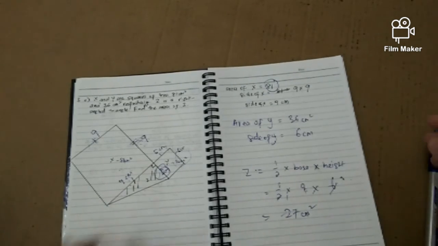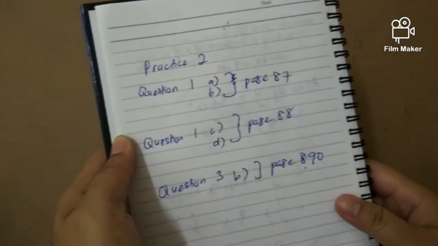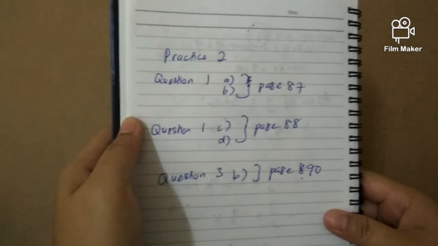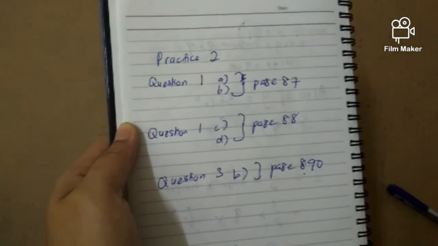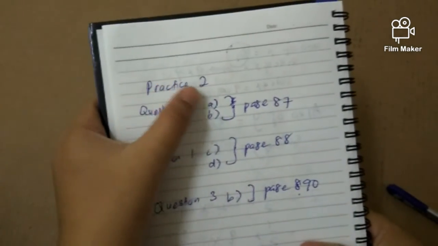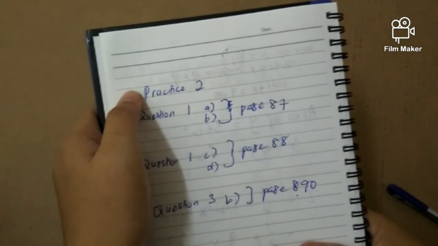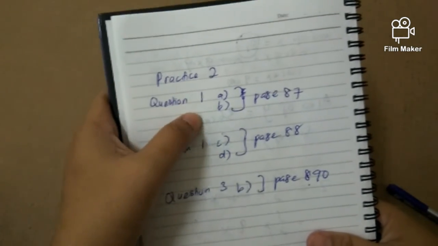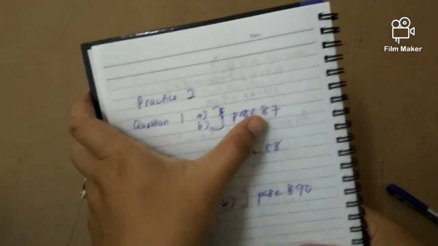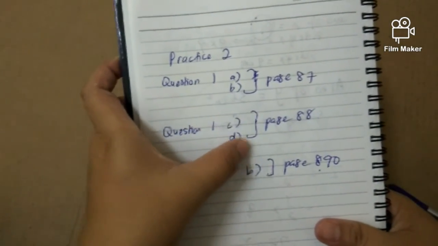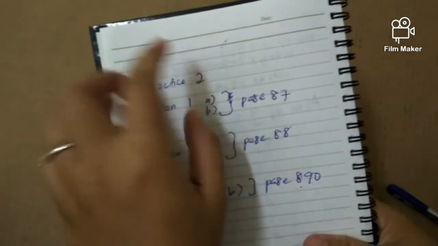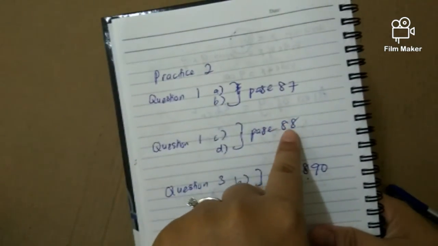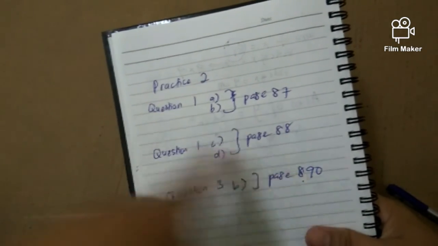Now I want to give you some exercise from the workbook. This is the list of your homework or exercise. Please do it, okay? So practice before you sit for your final year examination. Practice 2 from this chapter. Question 1, question A and B, page 87. Question 1, C and D, page 88. Question 3, B, page 90. So you have to complete 87, 88 and also 90. Okay, thank you.